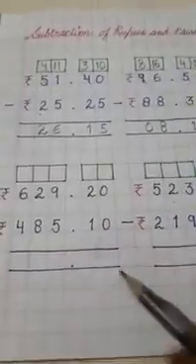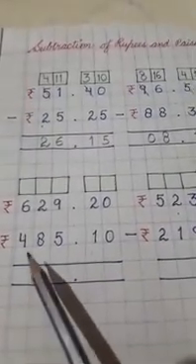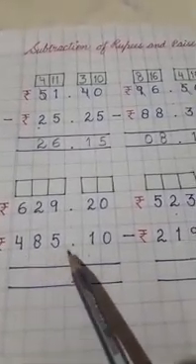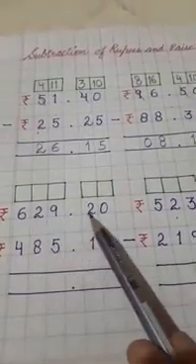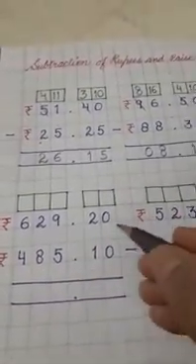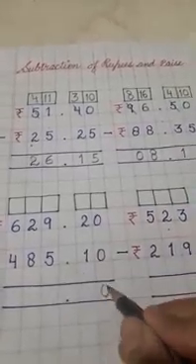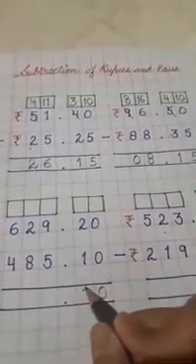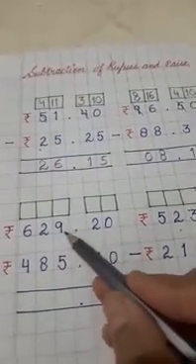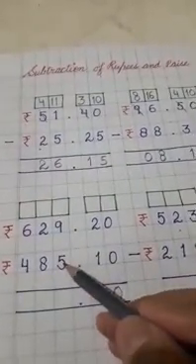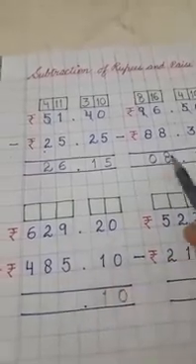Now the next one is, we have to subtract 485 rupees 10 paise from 629 rupees 20 paise. Now 0 minus 0 is 0. 2 minus 1 is 1. Now 9 minus 5. 9 is greater than 5, so there is no need to borrow. So 9 in your mind, 5 in your fingers.